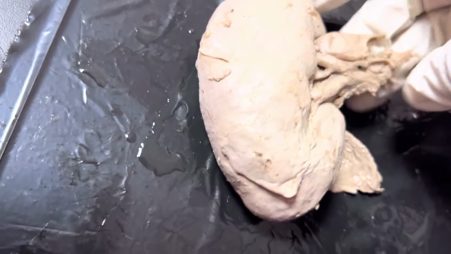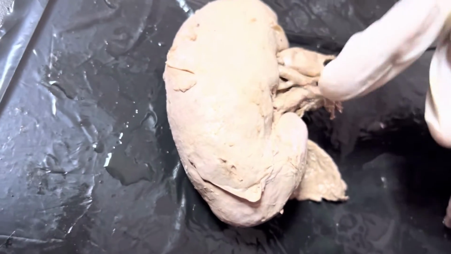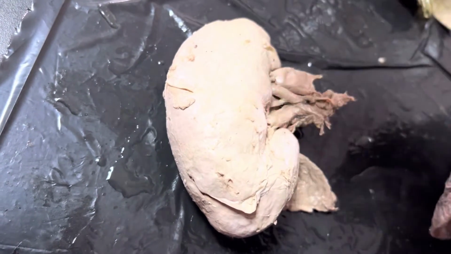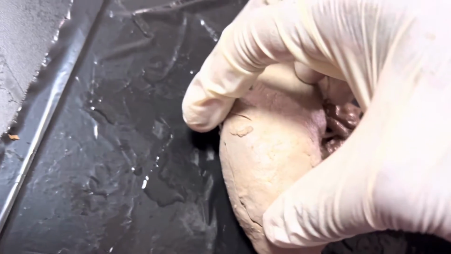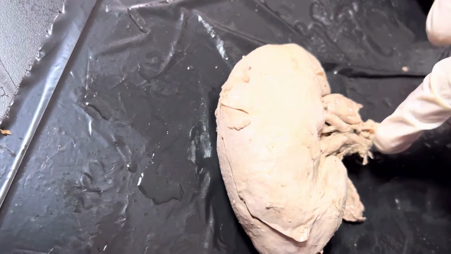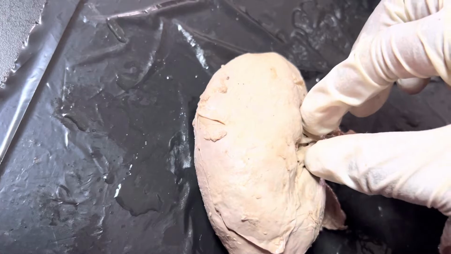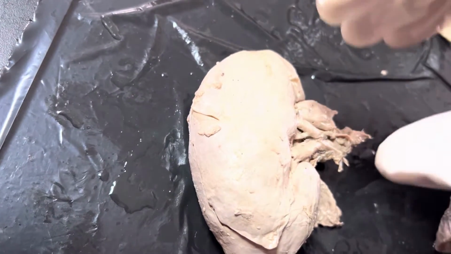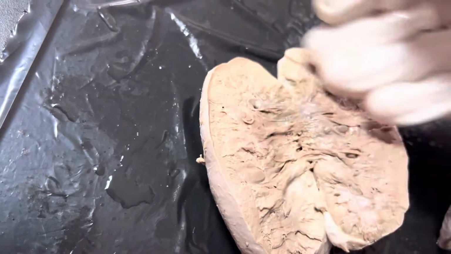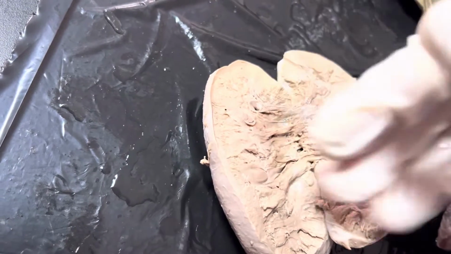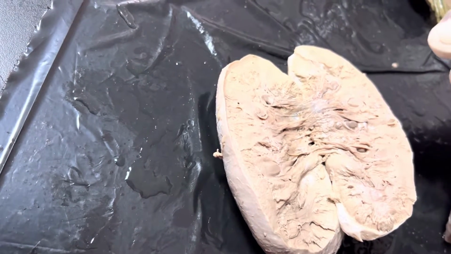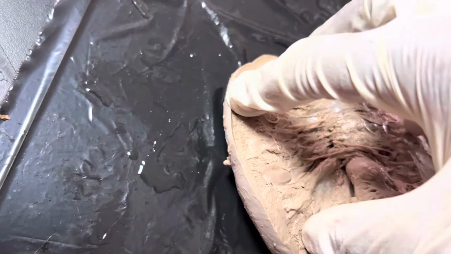Where's the renal artery? The renal artery divides into segmental arteries, which will, within the kidney, become interlobar arteries. So renal artery divides into segmental arteries, which will become interlobar arteries that will supply the renal lobes within the kidney. So these lobes are within the medulla.